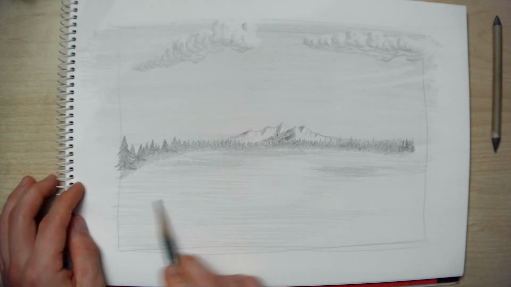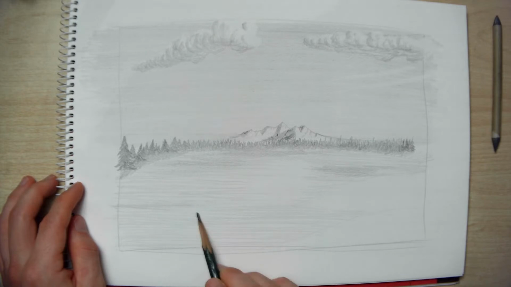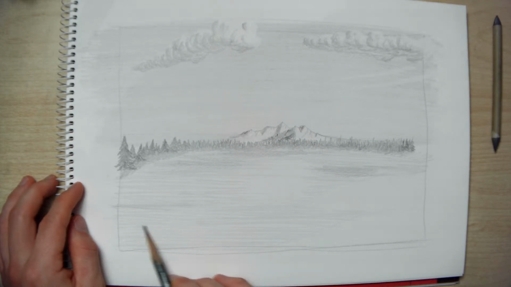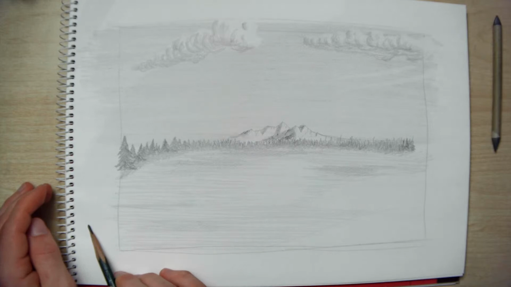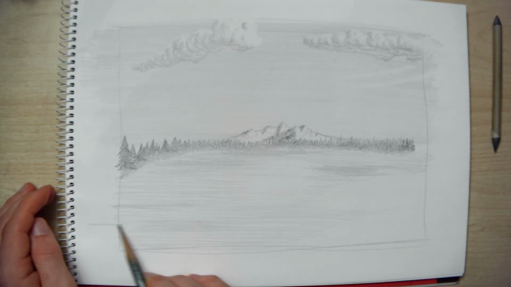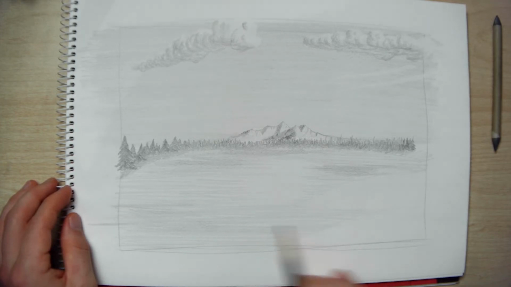And they should, if possible, fade out on both sides. If they're right in here, make them fade in and fade out. If you come from the side of the scene, of course, you don't have to make them fade in. Okay, some darker and some lighter areas.